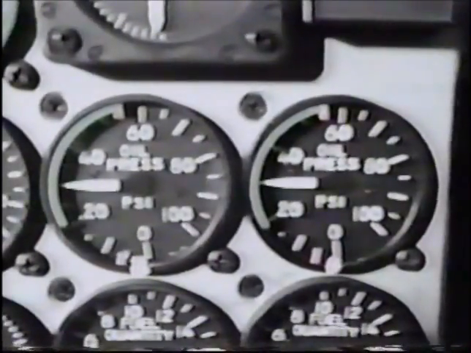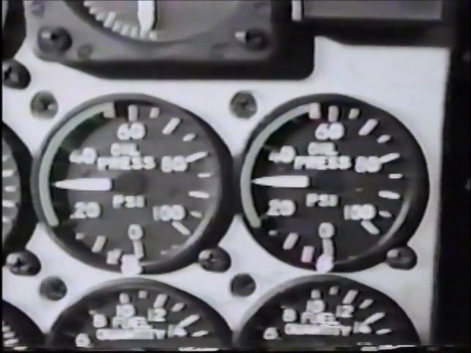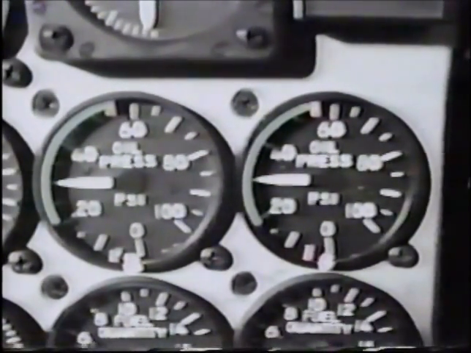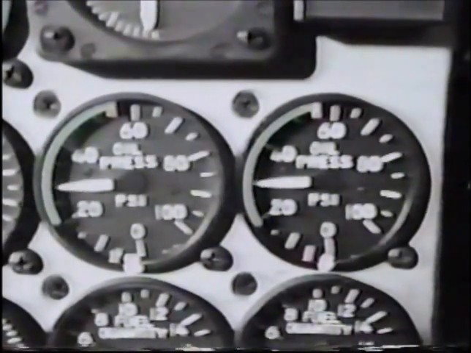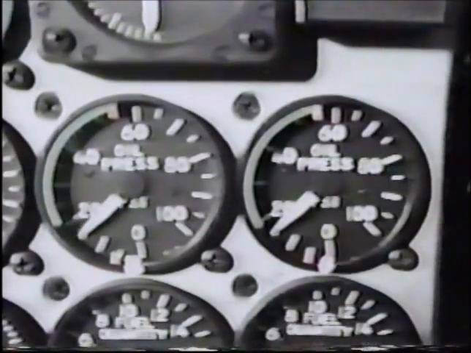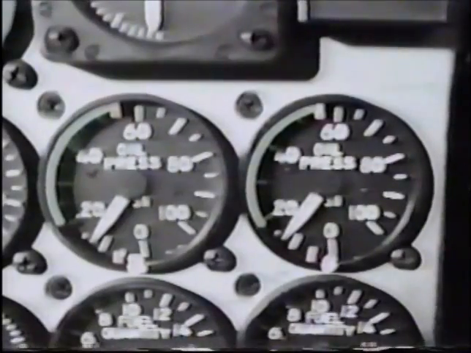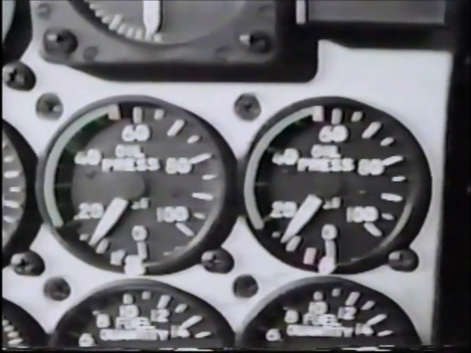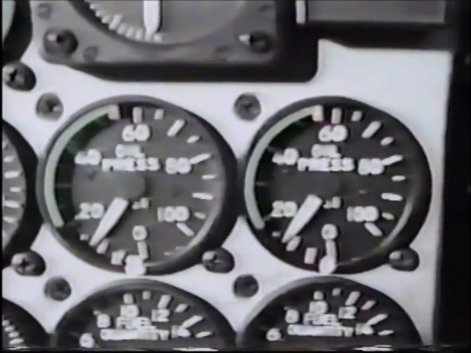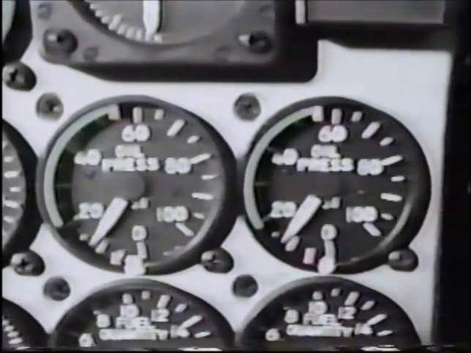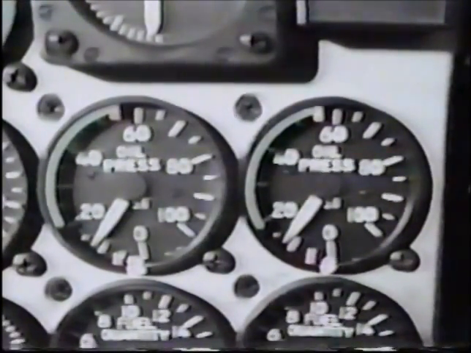However, during cold weather starts, the oil pressure may initially be well above the normal idle range. It may even exceed 55 psi. This condition is acceptable. The oil pressure will return to idle limits as the oil warms up. If the oil pressure is not within operating limits after 6 minutes, shut down the engine.